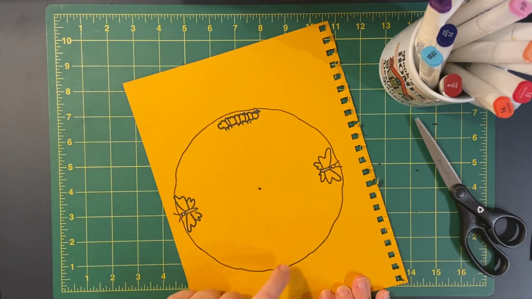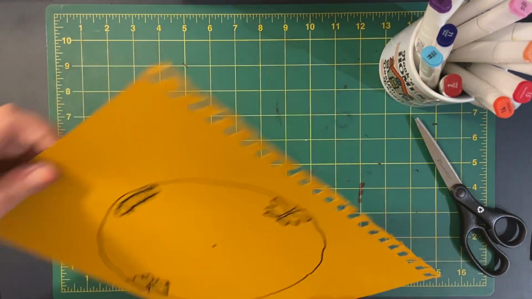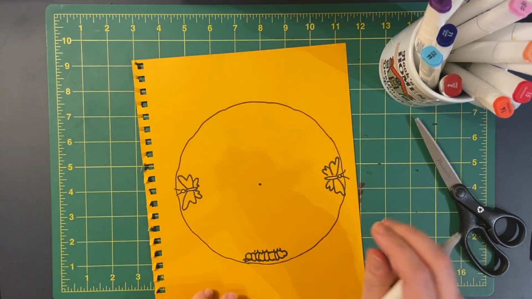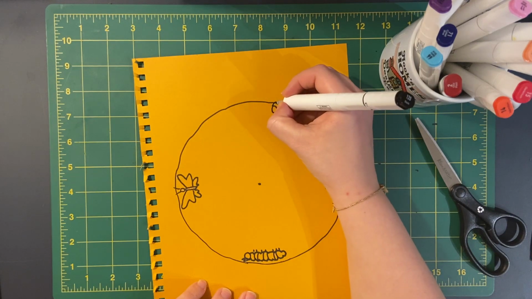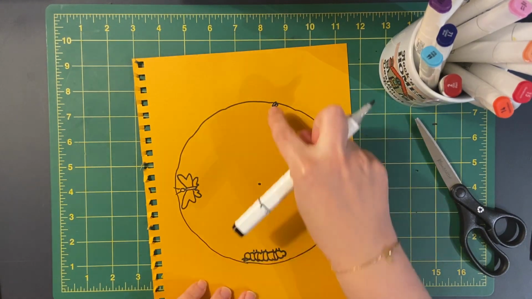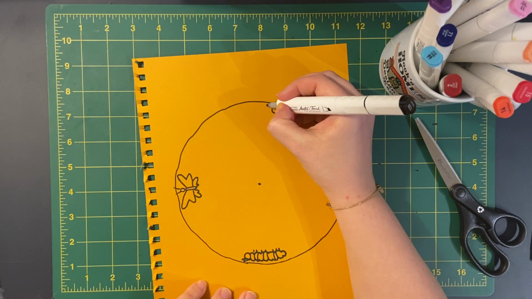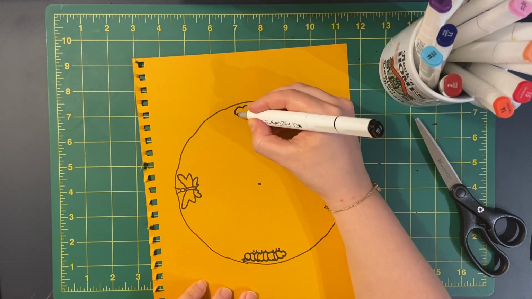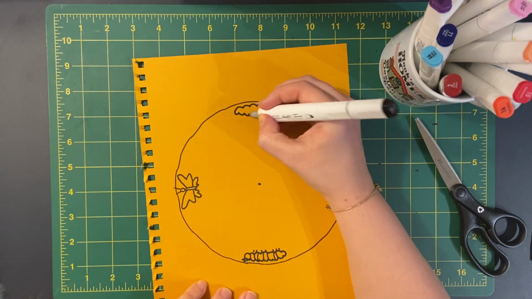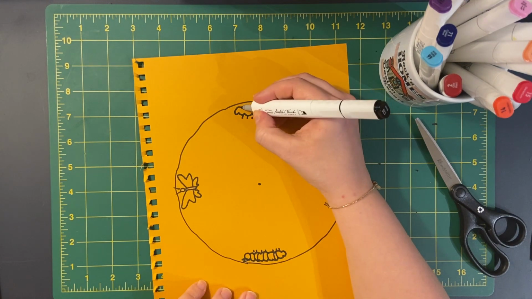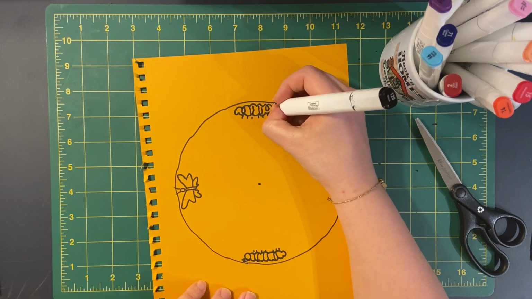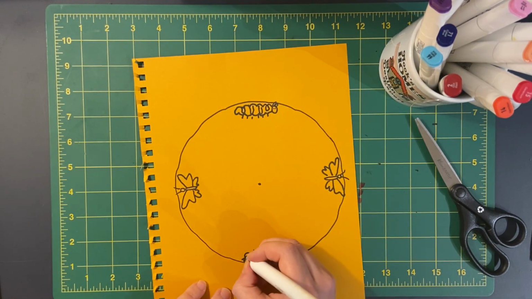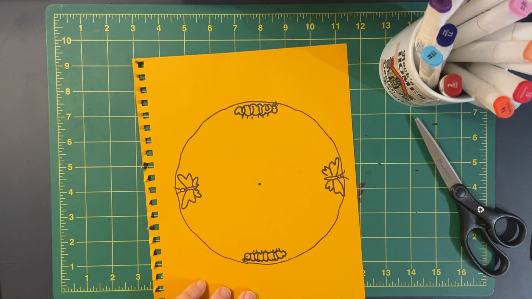Now, I need to draw that same caterpillar on this side for it to be symmetrical. So I'm going to turn. And actually, I'm going to have him facing the opposite way. See how the heads are on two different sides? I'll draw his little segmented body. Add some stripes and some legs. Maybe I should give them little eyes so you can tell that that's their face. There they go. They're looking pretty cute now.